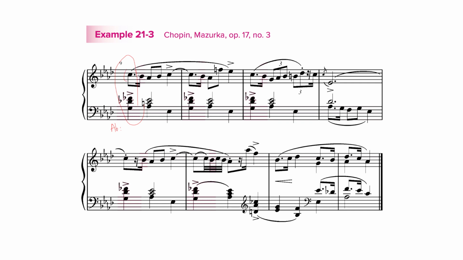C is a non-chord tone. With B flat, we see here a G diminished 7th. This is a borrowed chord.